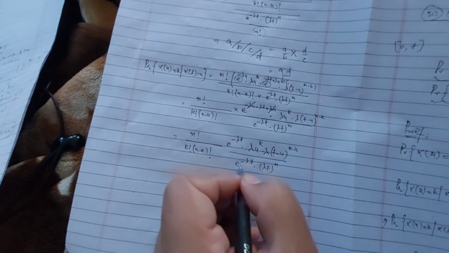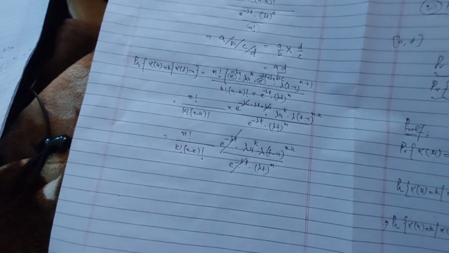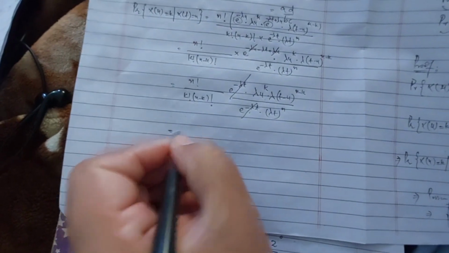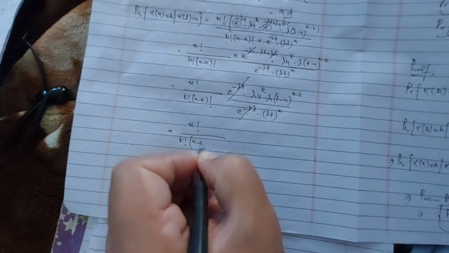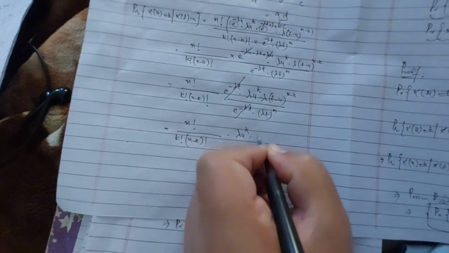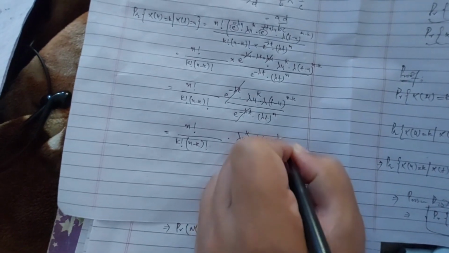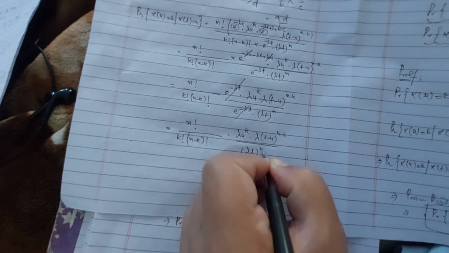So this is e raised to power minus lambda t and this is e raised to power minus lambda t. They both will cancel each other. Okay, so we will get n factorial divided by k factorial into (n minus k) whole factorial times lambda u raised to power k, lambda (t minus u) raised to power n minus k, divided by lambda t raised to power n.